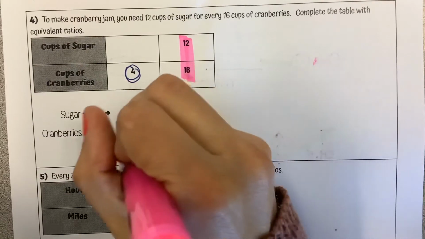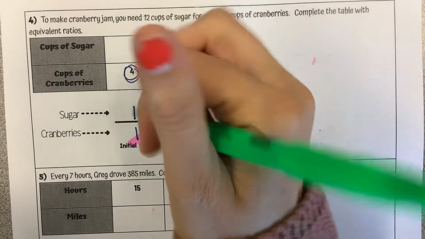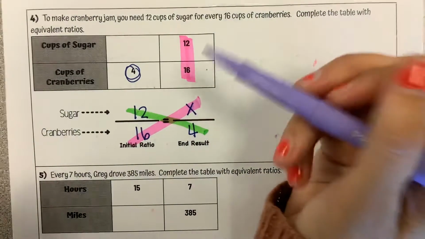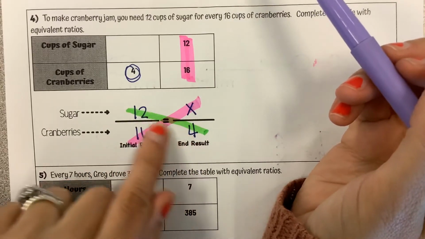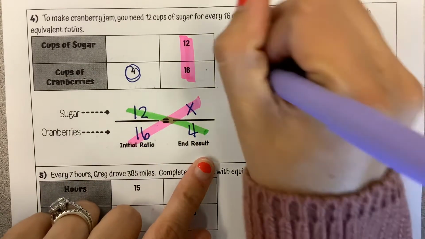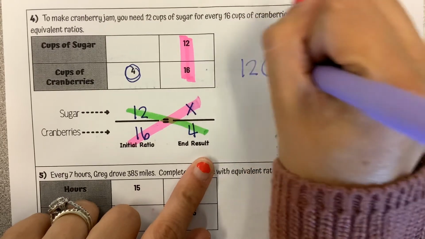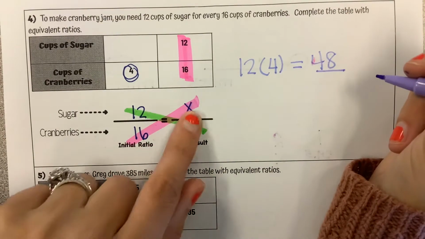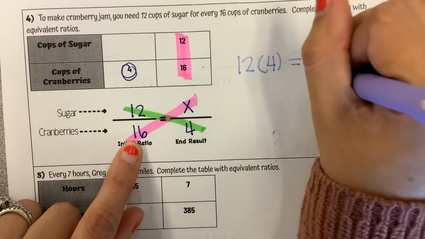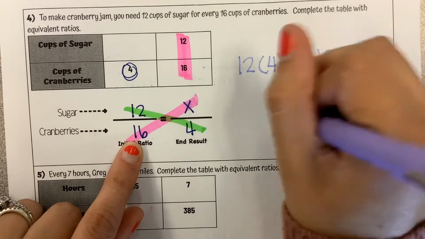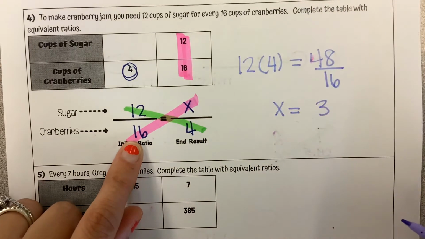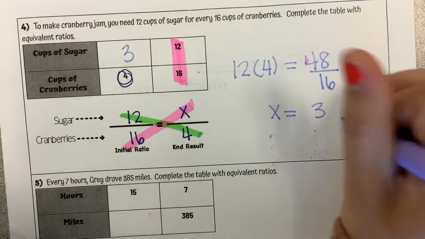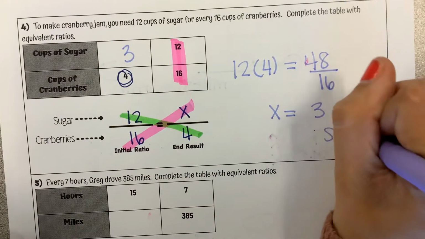So I'm going to highlight my diagonals, and then we are going to calculate. This time the diagonal that has 2 numbers in it is this green diagonal with the 12 and the 4. So I'm going to multiply 12 times 4, which is 48. And then we're dividing by the number that's in the same diagonal as the variable. We're going to divide by 16, and we get that x equals 3. And what were we solving for? I'm going to plug this into the table. 3 was with cups of sugar, so 3 cups of sugar.